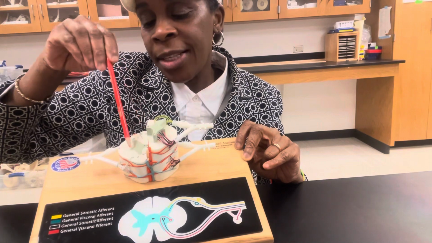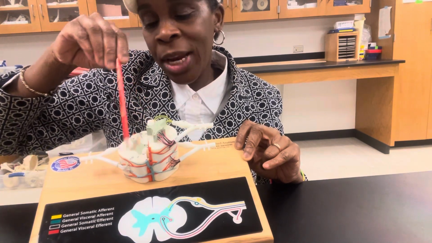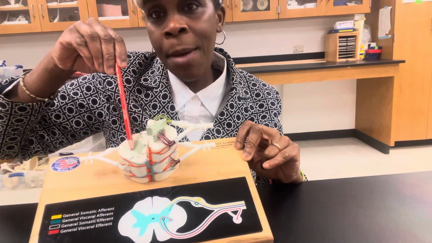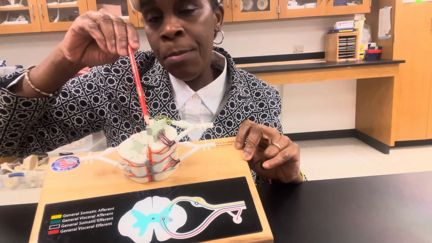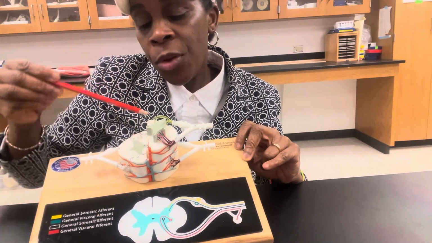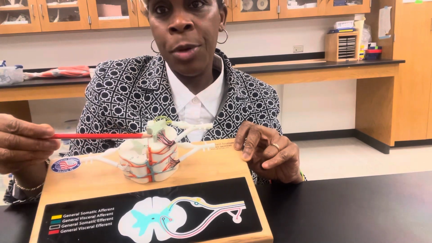Then the two sides of the spinal cord are connected by a commissure. The one in the middle is called the gray commissure. The one around it is called the white commissure.